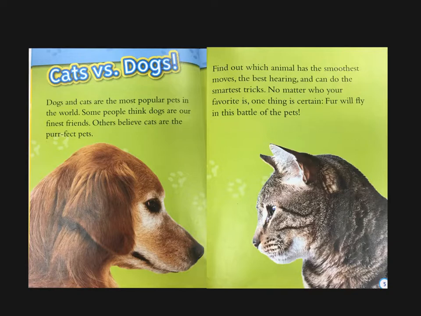I can tell the author is setting us up to learn about cats and dogs. She is giving us some information about what other people believe and how they are similar or different in their thinking. She is also letting us know that she will talk about the moves that they do, hearing, and tricks.